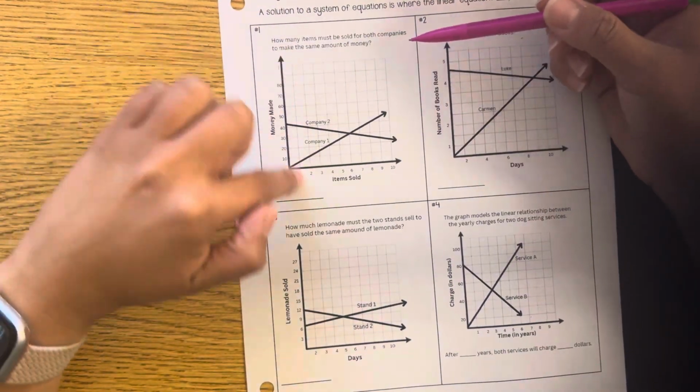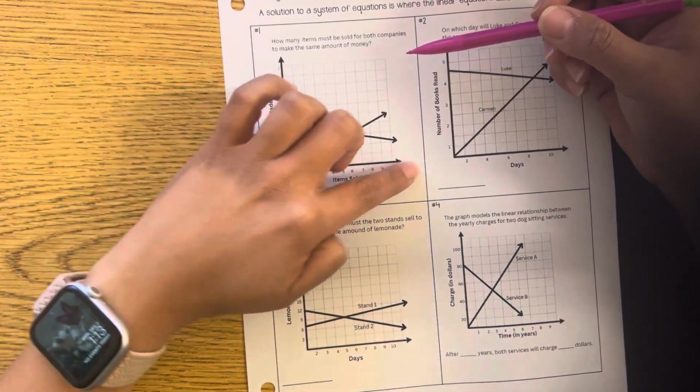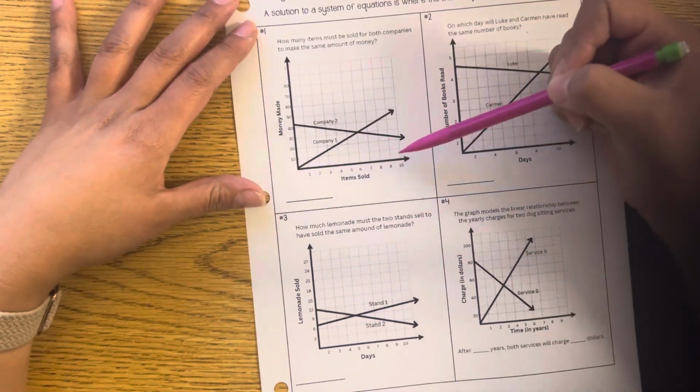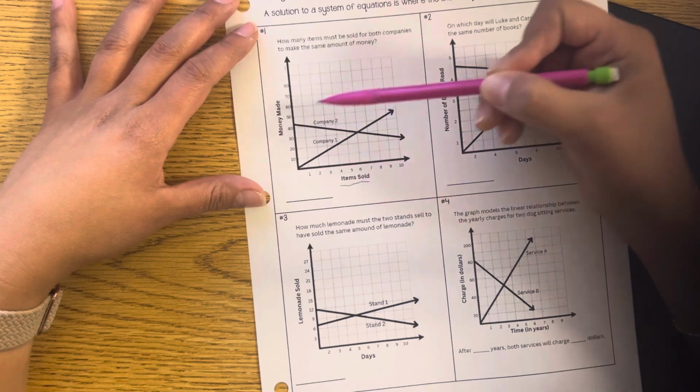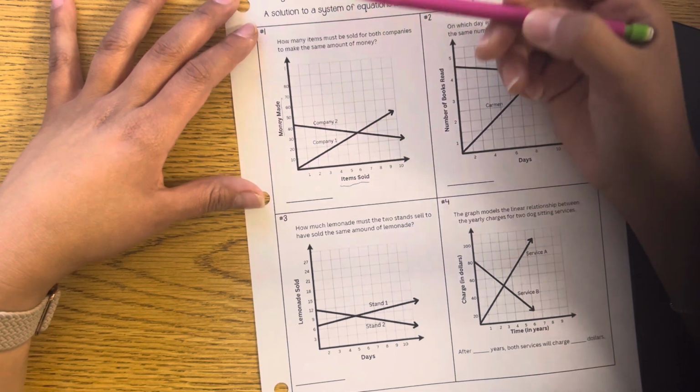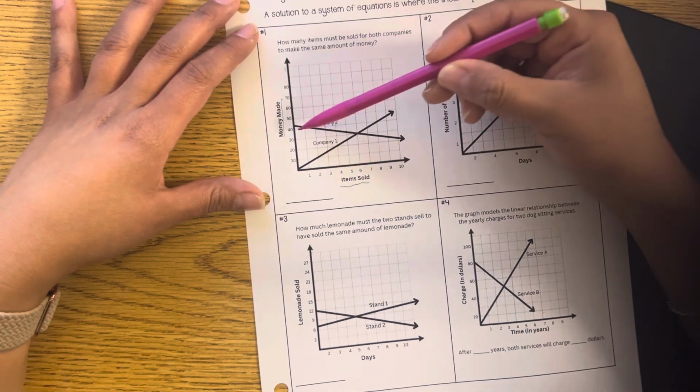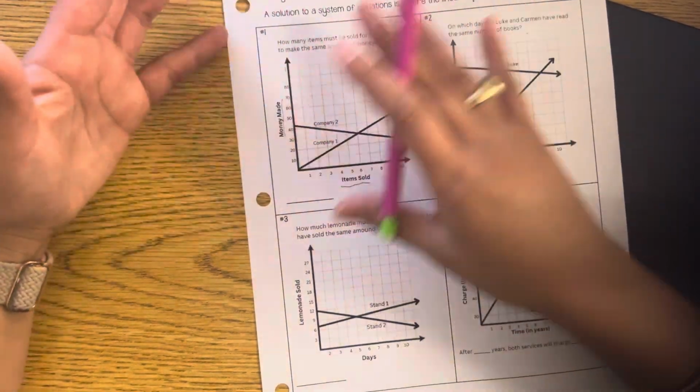So let's break it down before we read the question. This is a graph where they're only focusing on that first quadrant. Notice that the x-axis is labeled items sold, the y-axis is labeled money made. One line is called company 1, one line is called company 2. So you kind of get the gist of what the graph is talking about.